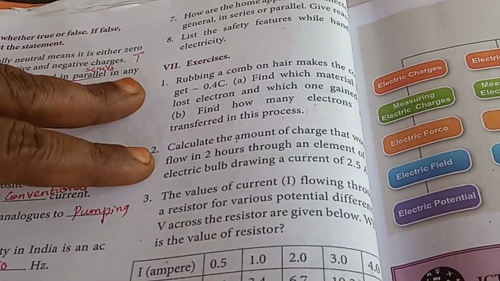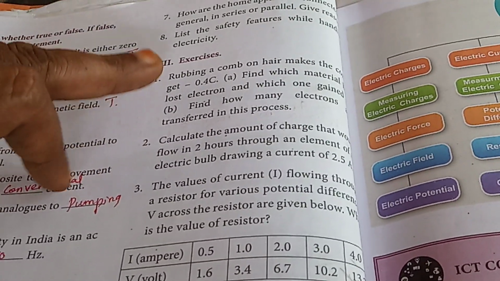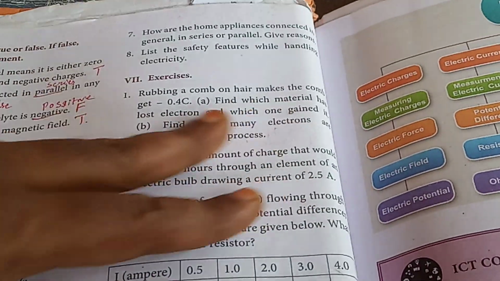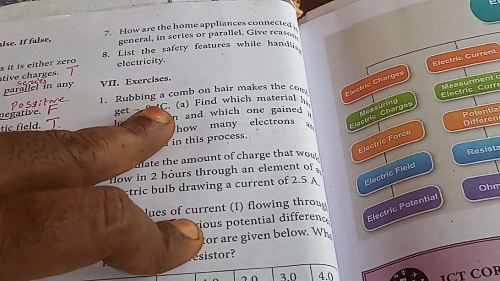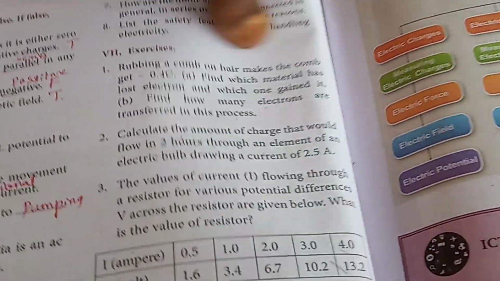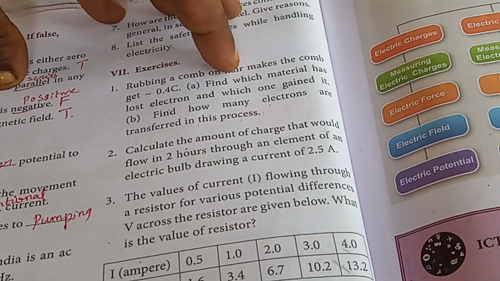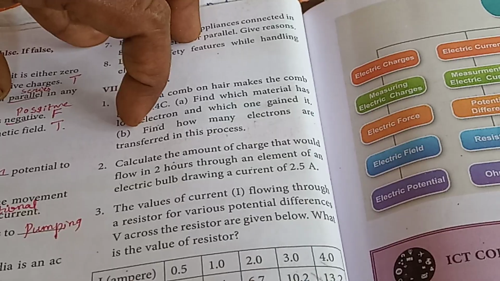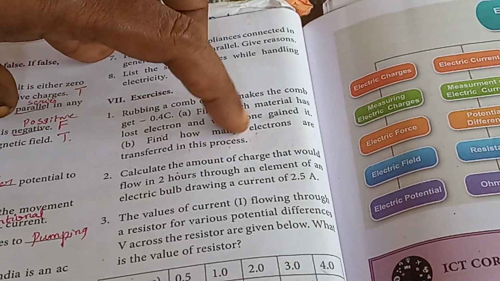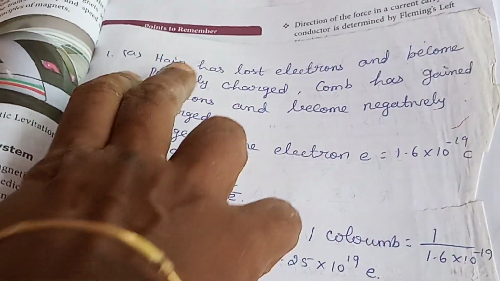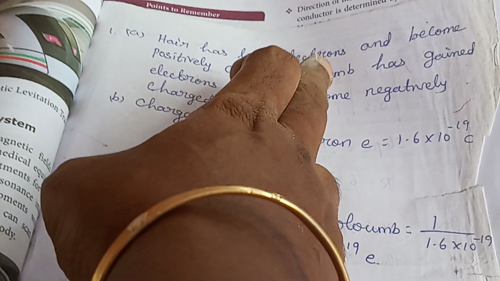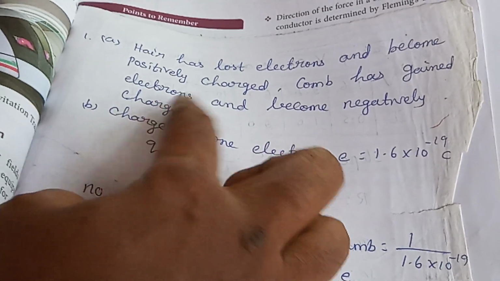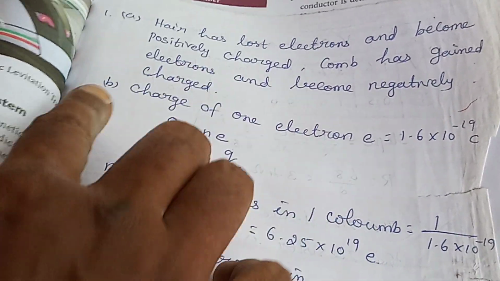Next one, chapter 4, Exercise 7, problem number 1. Rubbing a comb on hair makes the comb get a charge of minus 0.4. A, find which material has lost electrons and which one gained. B, find how many electrons are transferred in this process. The first answer: hair has lost electrons and become positively charged. Comb has gained electrons and become negatively charged.